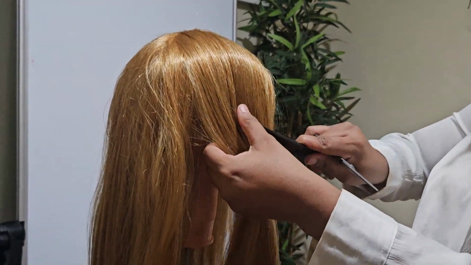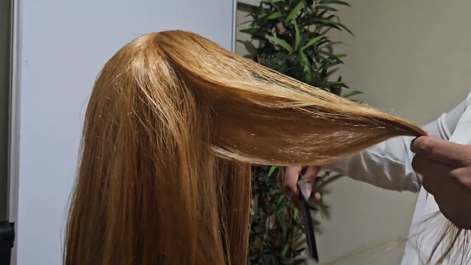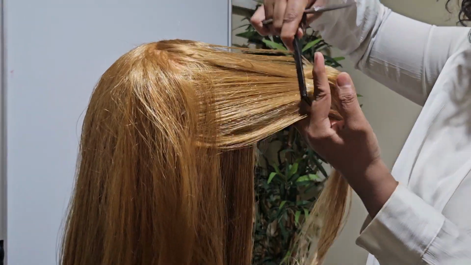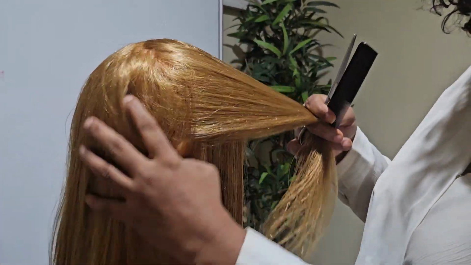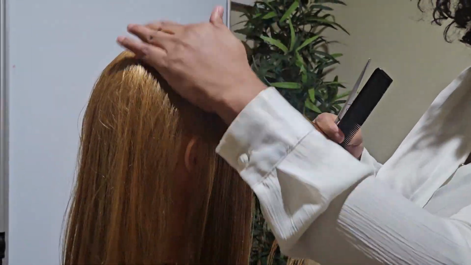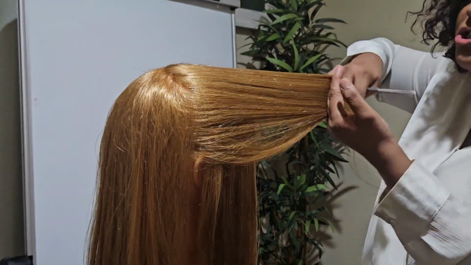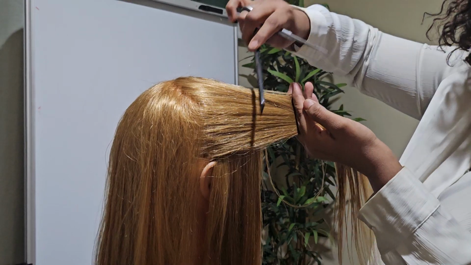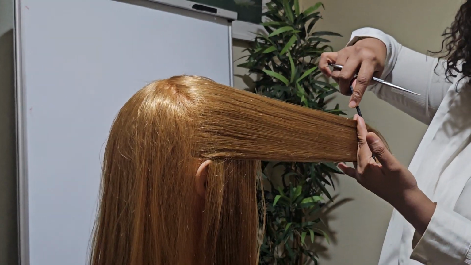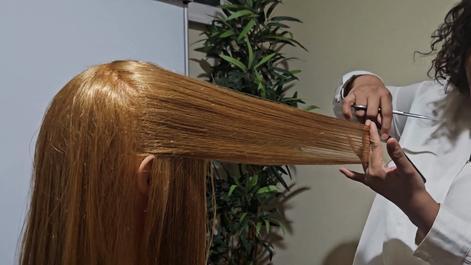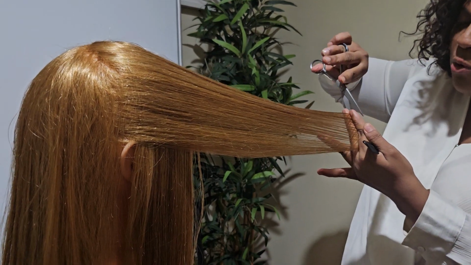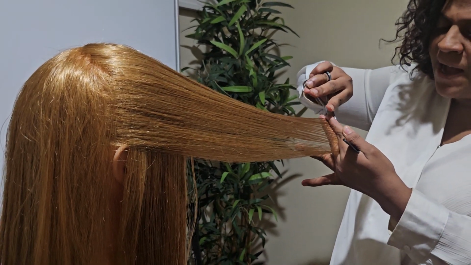This is called stationing guideline. I'm not moving my guideline. See, I'm taking sections each time, but all the hair is positioned to one point. So this is called, I'm creating a stationary guideline. So all the hair I'm pulling towards me and cutting.